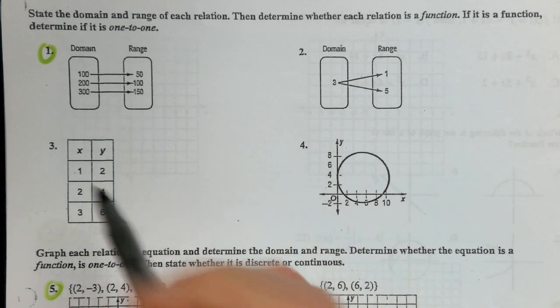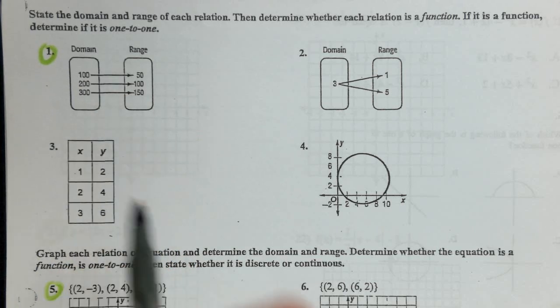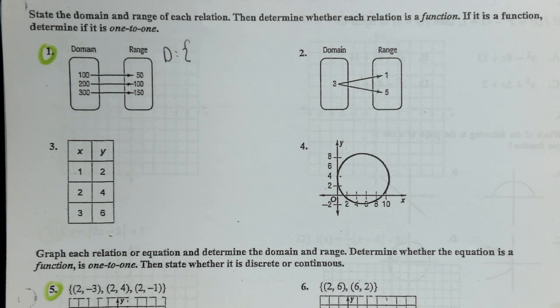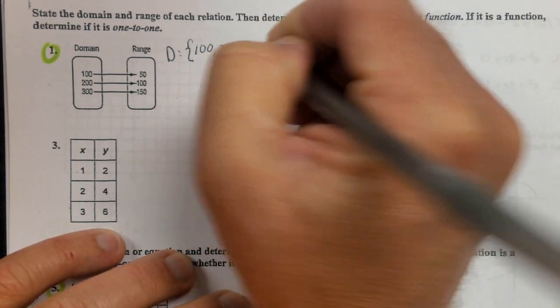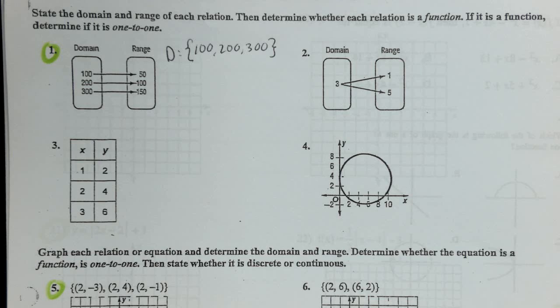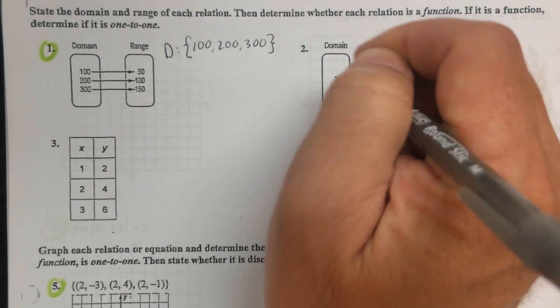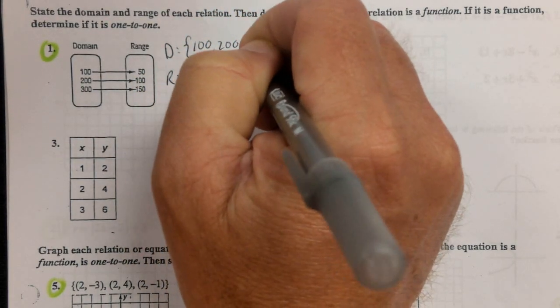State the domain and range of each relation. I don't know that I really need to state the domain and range because it tells you. Although, you know what? I do. I want to, because that domain is a discrete list of numbers. So the domain is not 100 to 300. It's only 100, 200, 300. There's a difference between listing the values in a domain and giving an interval. Like number 4, you'd have to give an interval for domain and range. But number 1 and 2 and 3, you would just list the values for domain and range.